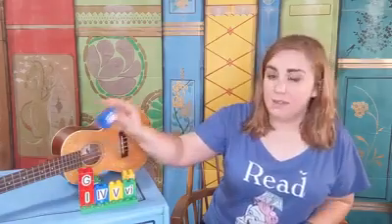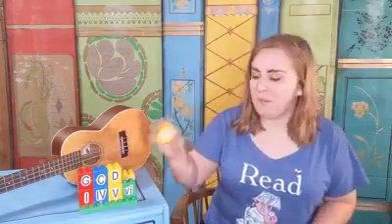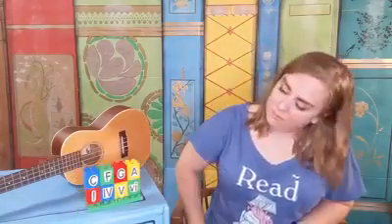Now if we wanted to change the key and play it in the key of G, G is now the 1 chord, C is the 4 chord because G, A, B, C. D is the 5 chord, and E minor is the 6 chord. But everything we're going to be doing today, we're going to do in the key of C. So let's banish the key of G and go back to our 4 chords in the key of C.